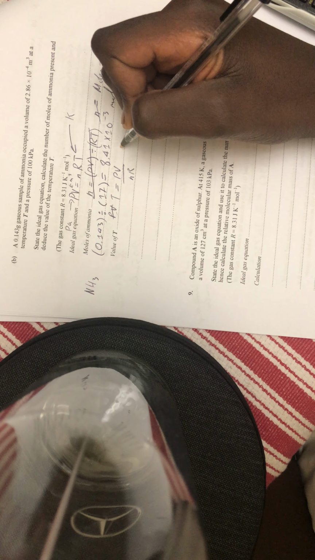And T would be equal to 100,000. So just basically just work that out, which should be simple.